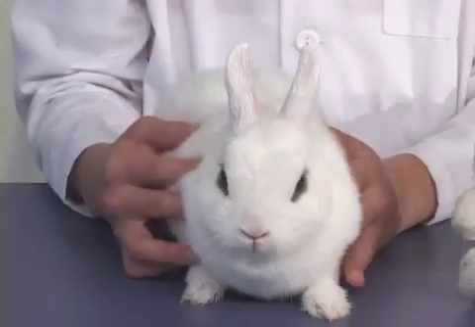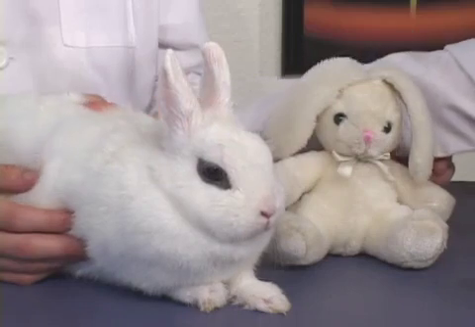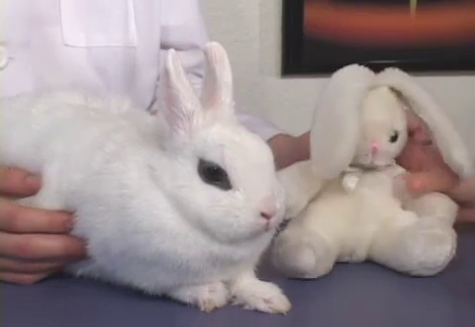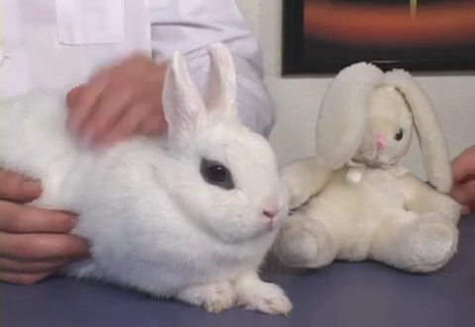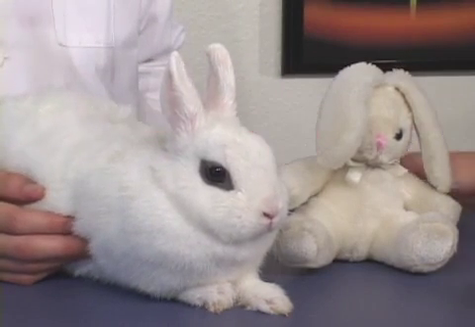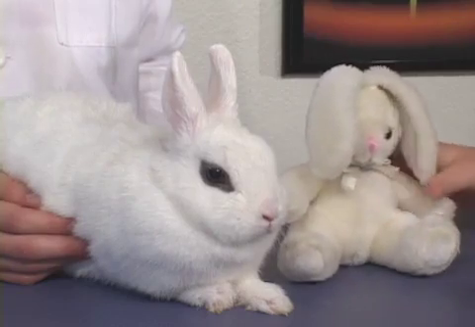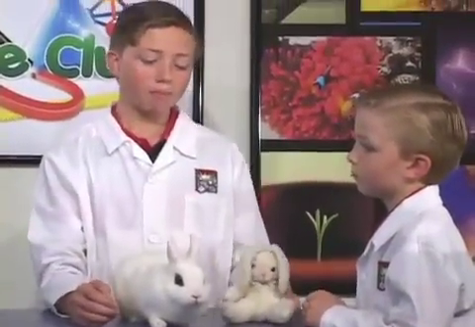This is a real rabbit. This rabbit can move all by itself. It also breathes and eats. David, if you feel this rabbit, then you feel this one, you can tell this rabbit has bones in there, right? Most animals will have bones, but we can tell that this is a living animal because it has needs.